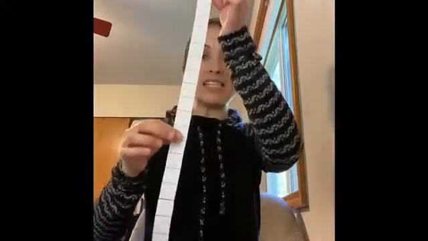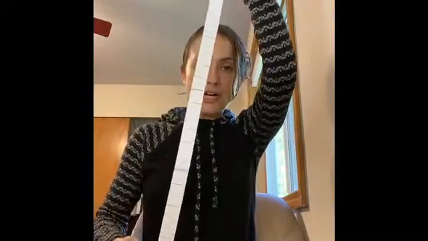The last question is, how many inches are in a yard? So how many of these inches are in this yard? So you can count them, or if you know how many feet are in a yard and how many inches are in a foot, maybe you could figure it out. So it's up to you.